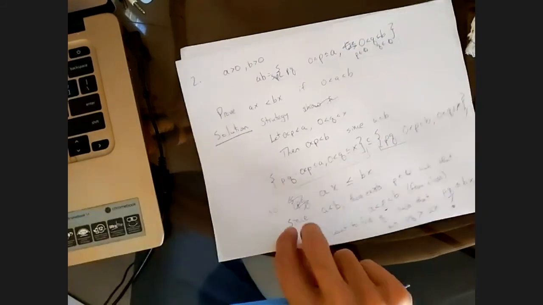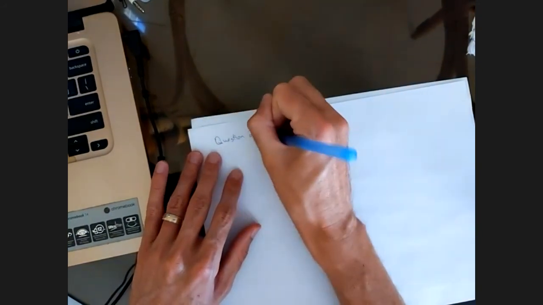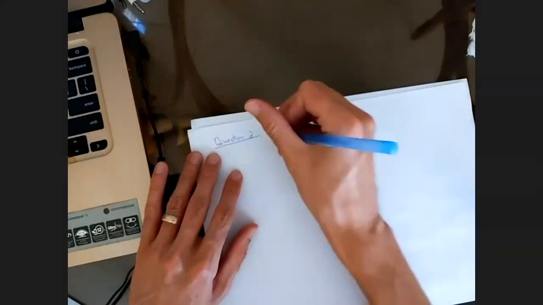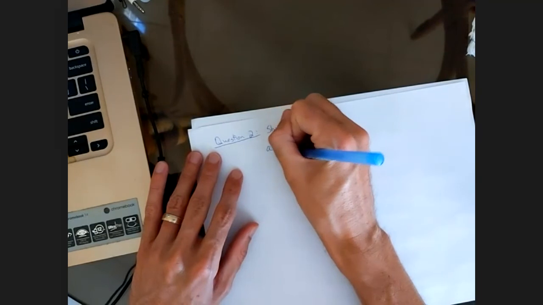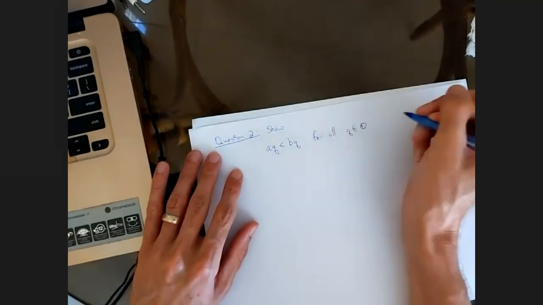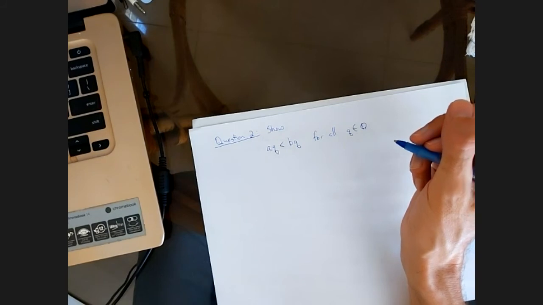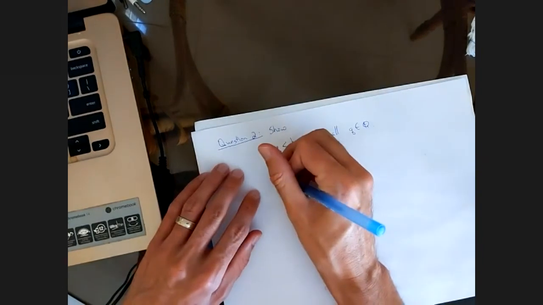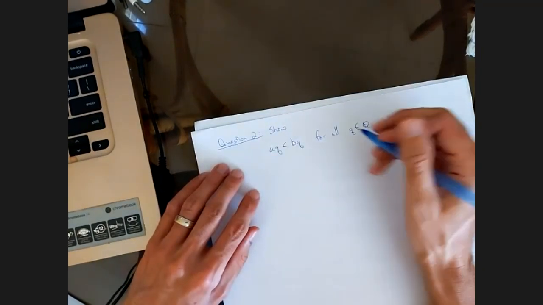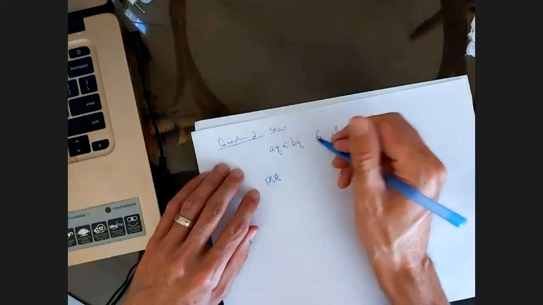I guess another strategy for question 2, which might help, is to show AQ is less than BQ for all rational Q. And then use that property to show that AX is less than BX.